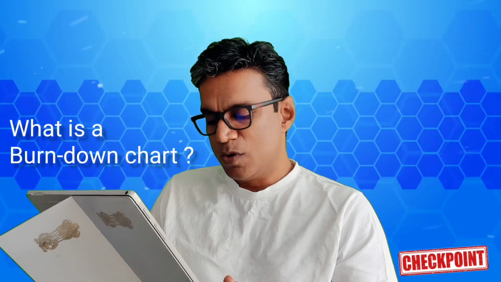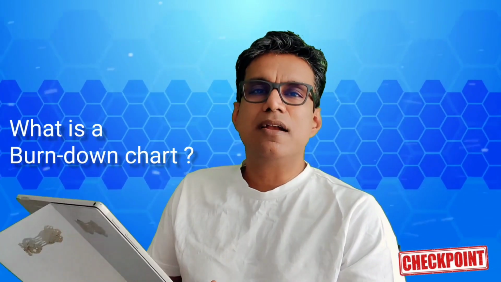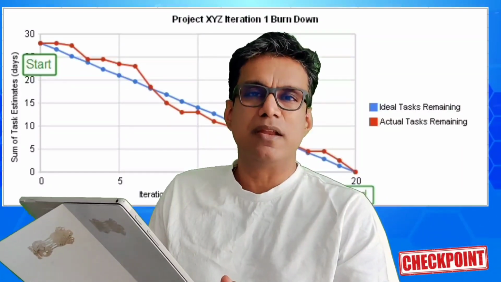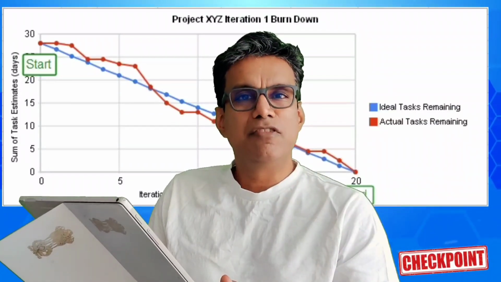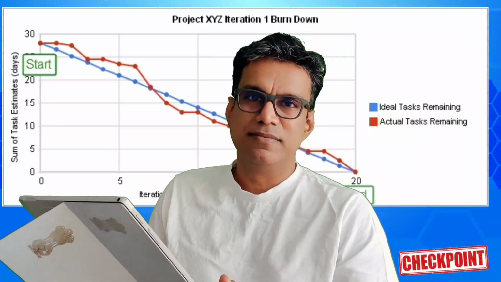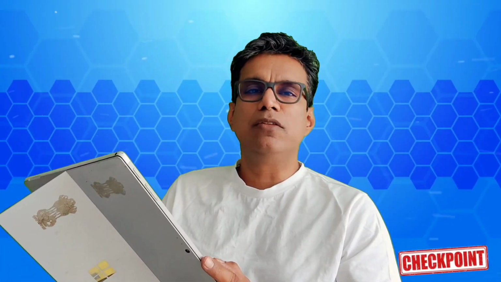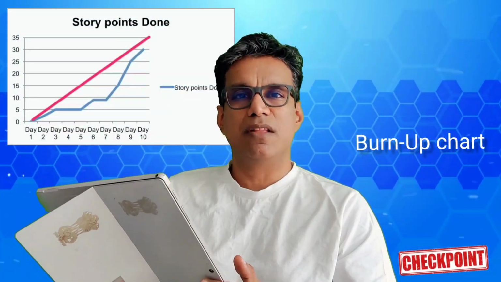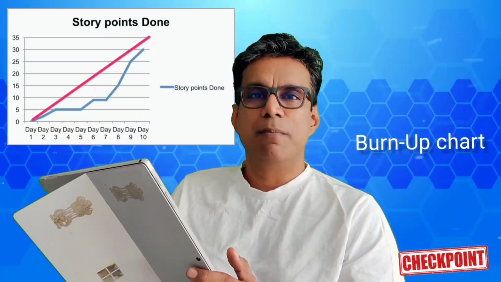What is a burn down chart? A burn down chart gives us information of the amount of work that is pending to be completed, and it helps us to trace the progress of the project. In addition, we also have the burn up chart, which gives us an indication of the amount of work that has been completed comparing to the plan.